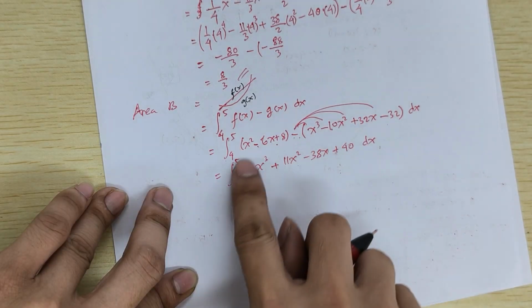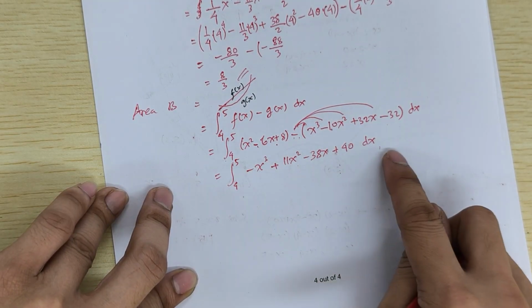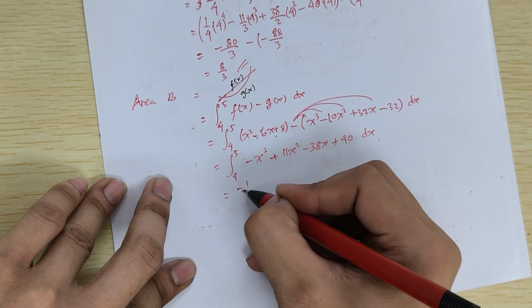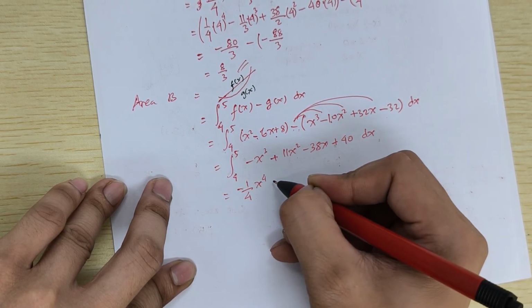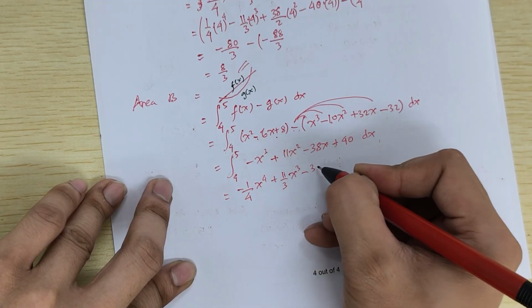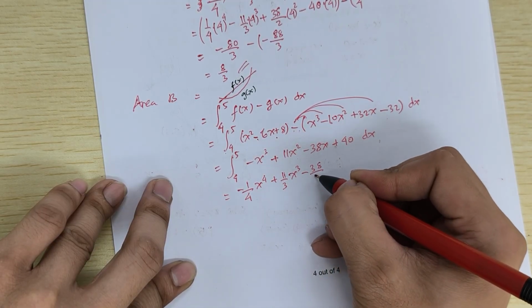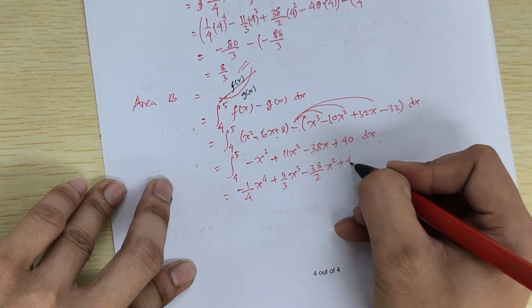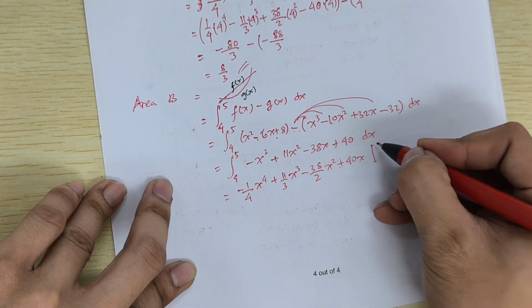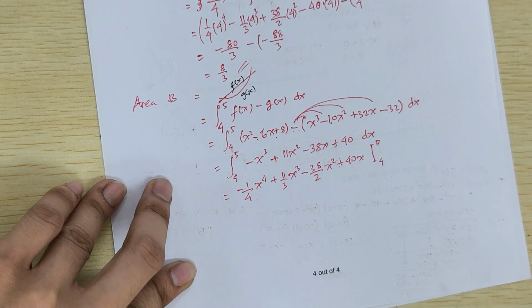This is the final expression of fx minus gx, and then you integrate that one. That's going to be negative 1 over 4x to the power of 4 plus 11 over 3x cubed minus 38 over 2x squared plus 40x, and the upper bound is 5, the lower bound is 4.